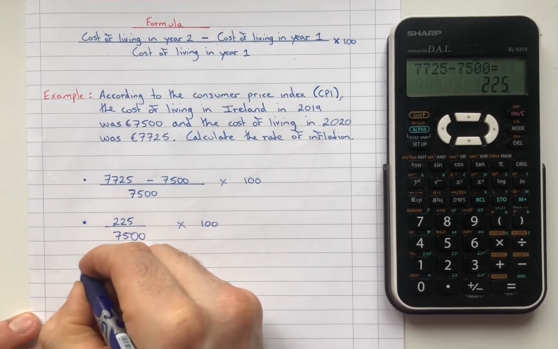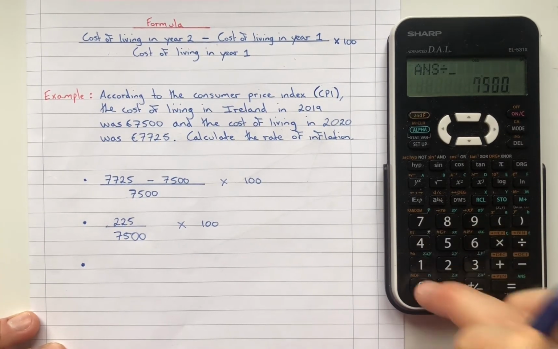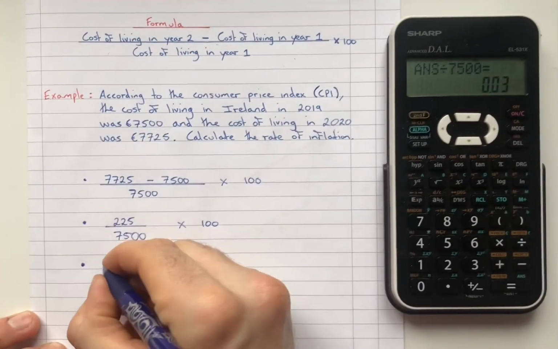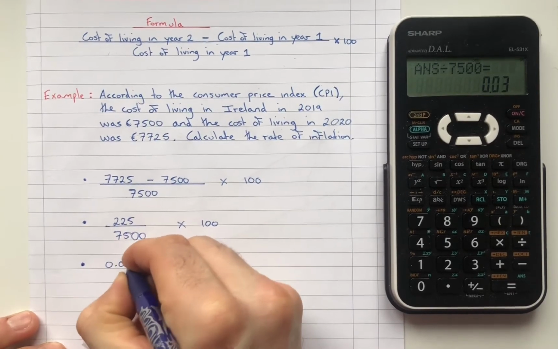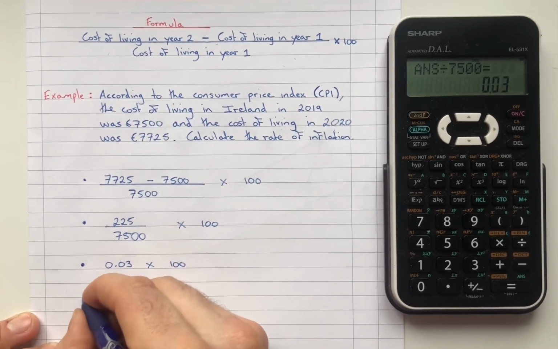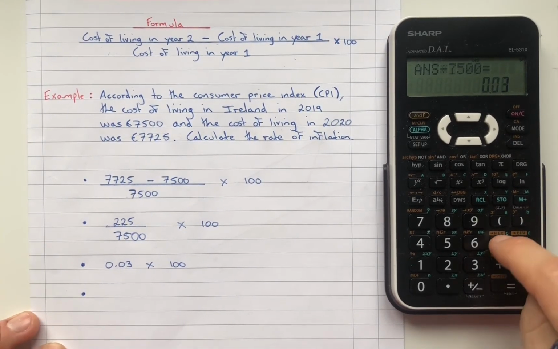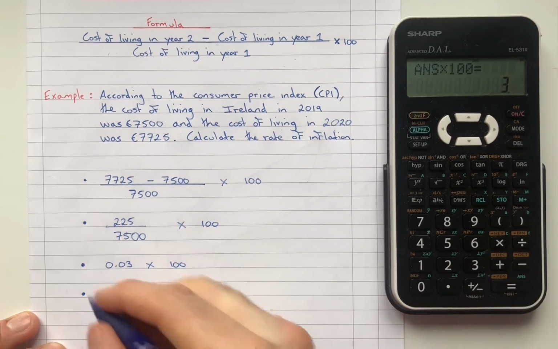Moving on again, 225 divided by 7,500 equals 0.03, multiplied by 100. And again, moving on, multiplying my answer by 100 equals 3.